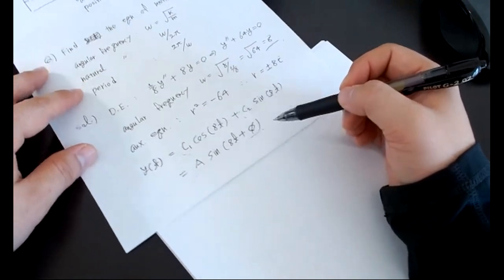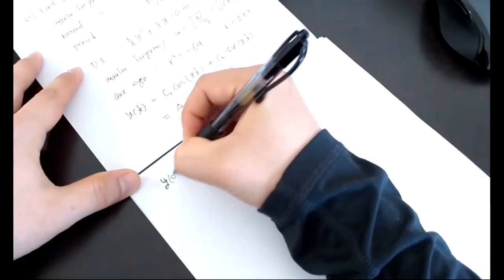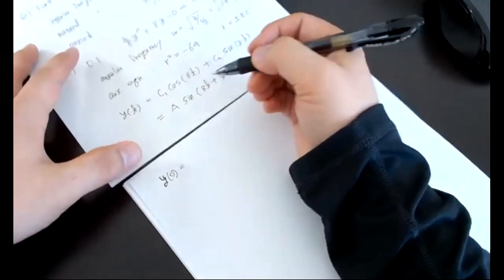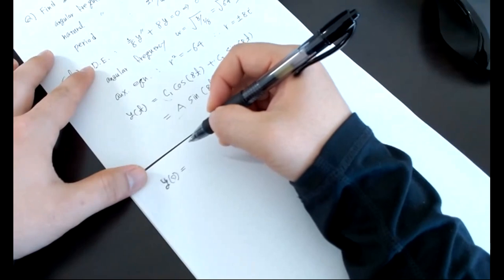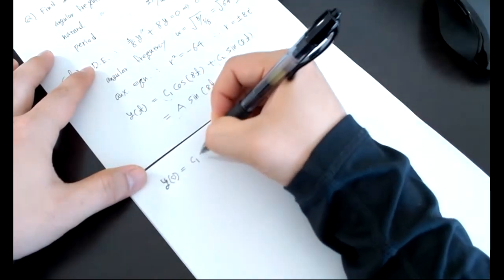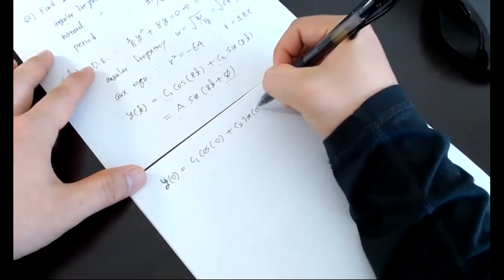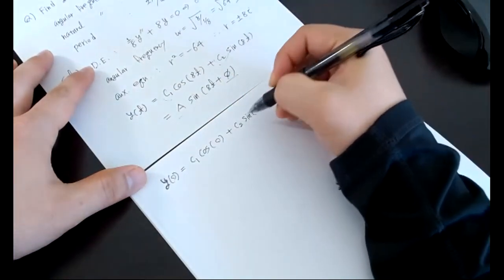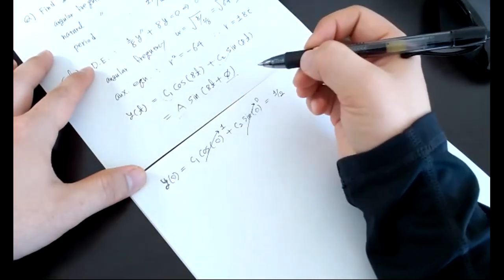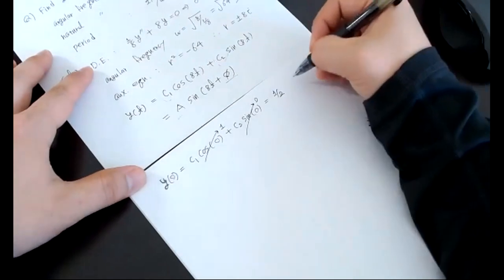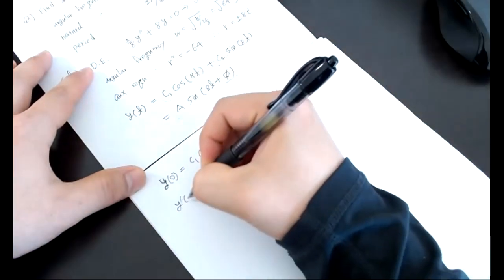Okay. So now here y of 0, the problem says that y of 0, I mean initial position, is 1/2. So C1 times cosine 0 plus C2 times sine 0 is 1/2, right? Sine 0 is 0. Okay. So cosine 0 is 1. So C1 must be 1/2.